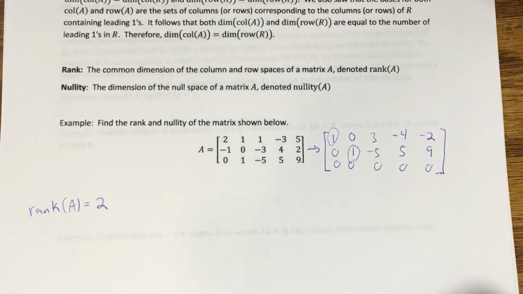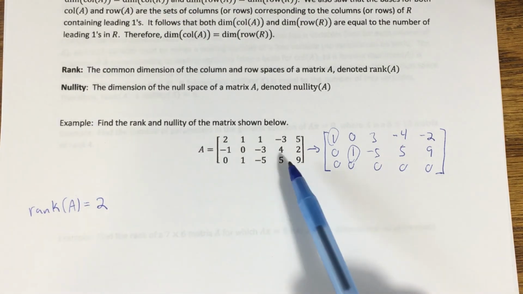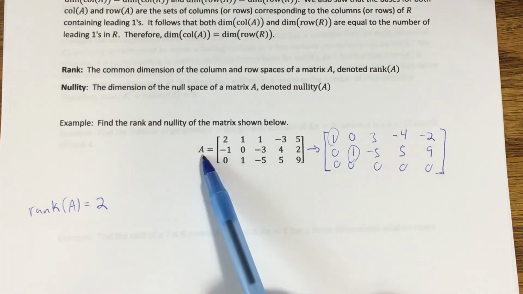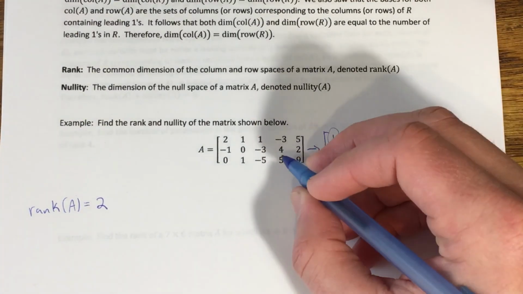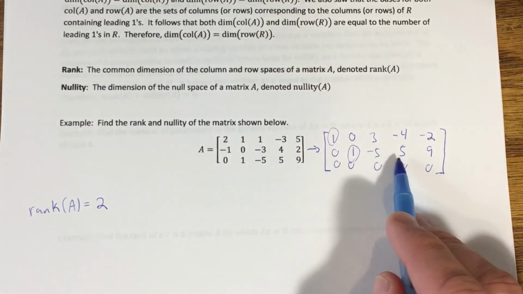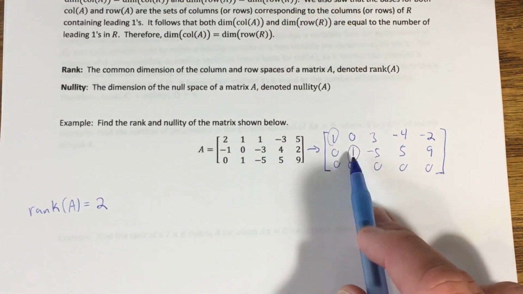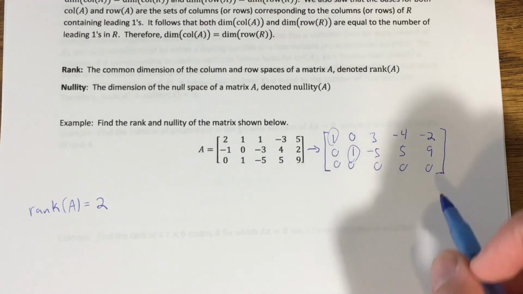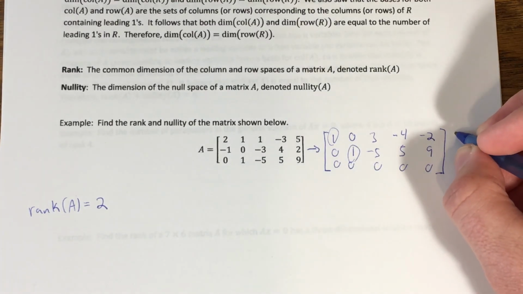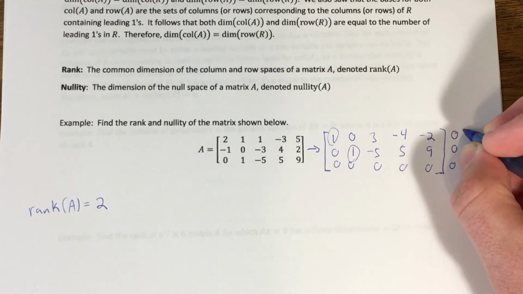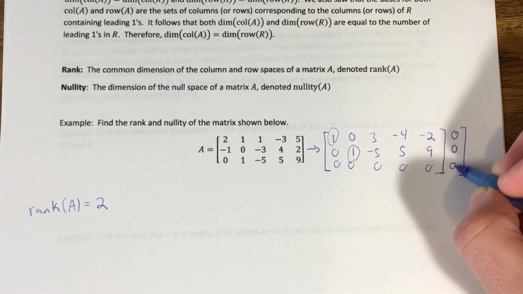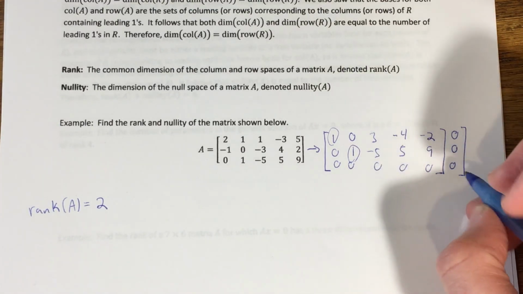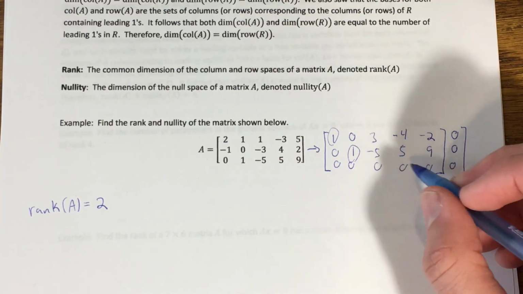But what about the nullity? Well, remember, the nullity is the dimension of the solution set for this linear system if I were to write AX equals 0. Now I can find that solution set just by creating an augmented matrix out of this, and then again row reducing. I use Gauss-Jordan to put this in reduced row echelon form. If I was using it as an augmented matrix for a homogeneous linear system, then I would have needed to include these zeros here. Okay, but that leads to a solution set with parameters.